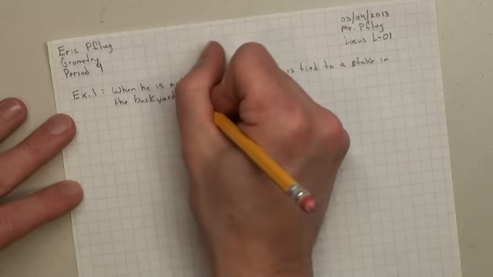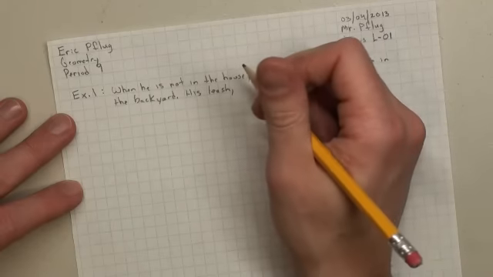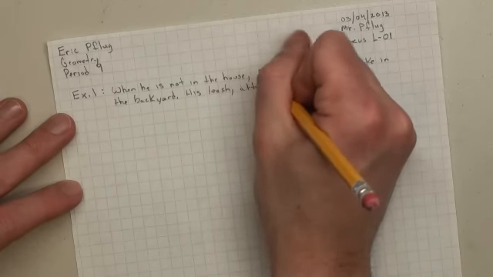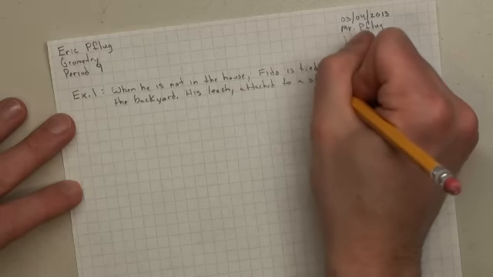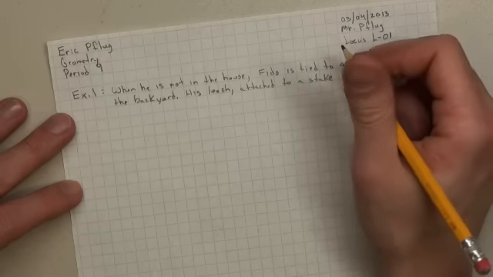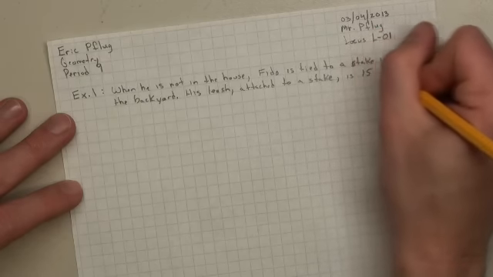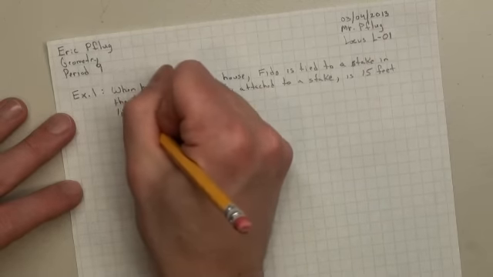His leash attached to a stake is 15 feet long.